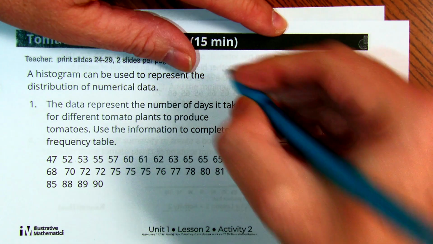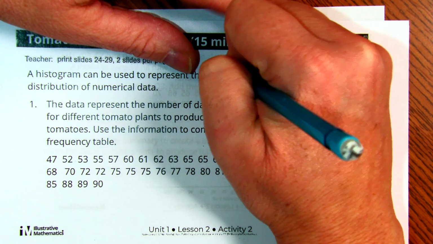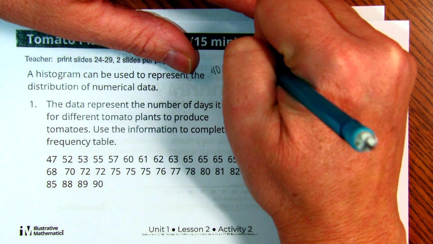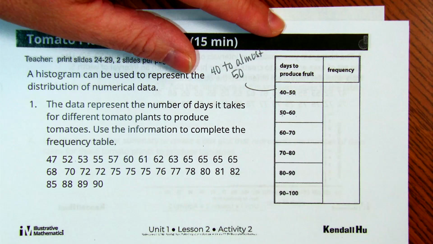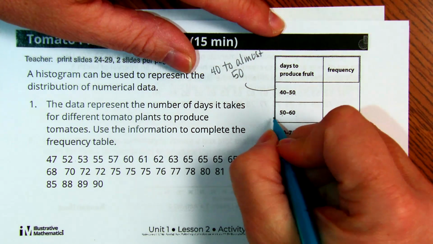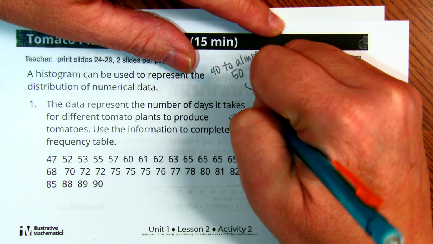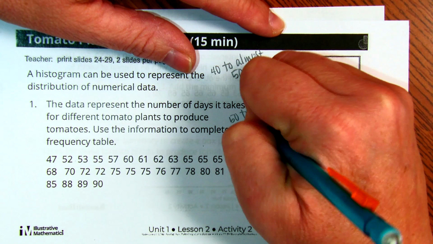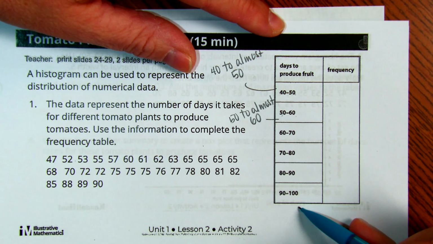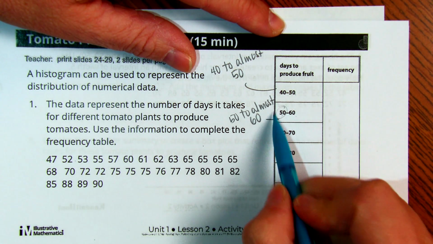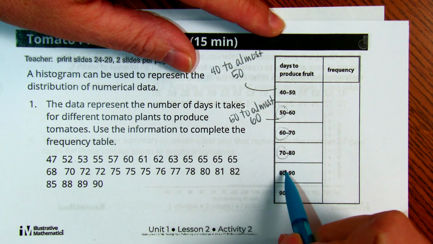So this is 40 to almost 50. This range is 50 to almost 60, and then it goes on from there. So 50 is found in this one, then 60, 70, and 80.